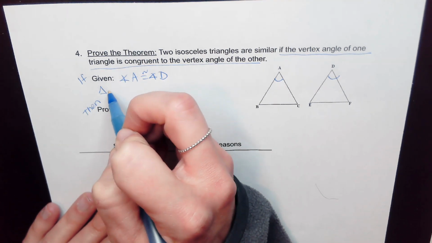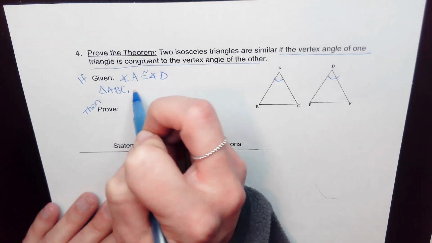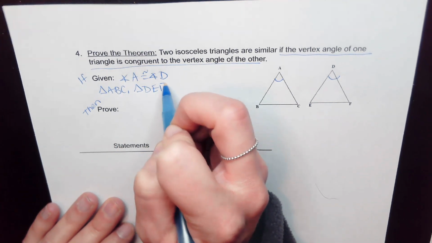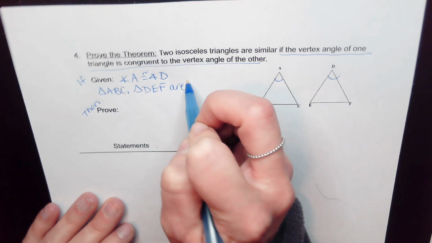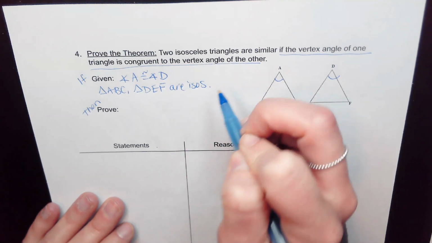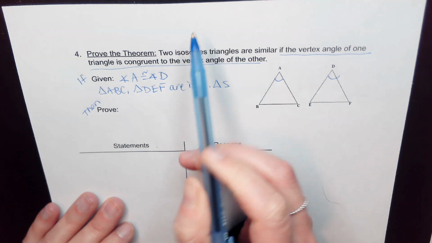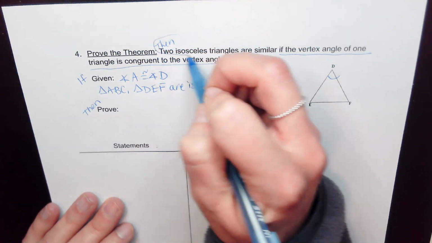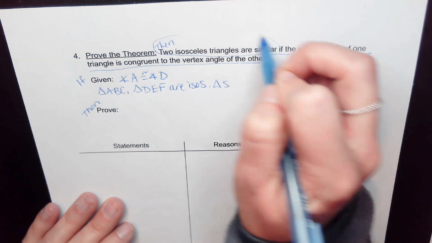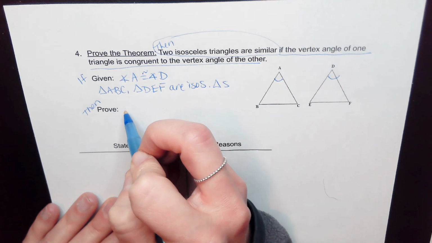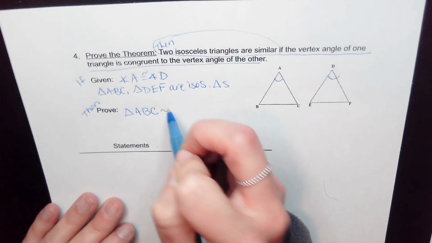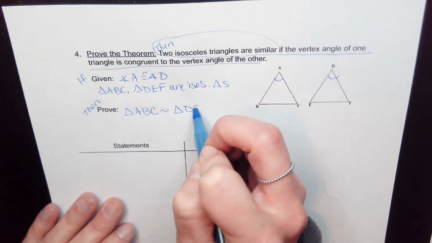So triangle ABC and triangle DEF are isosceles triangles. And then, so just kind of switched here, the order. We want to prove that triangle ABC would be similar to triangle DEF.